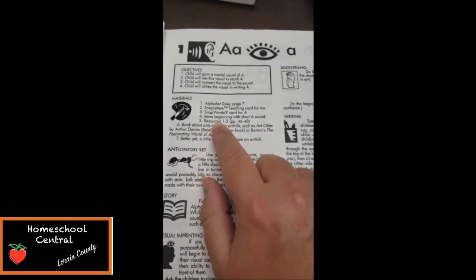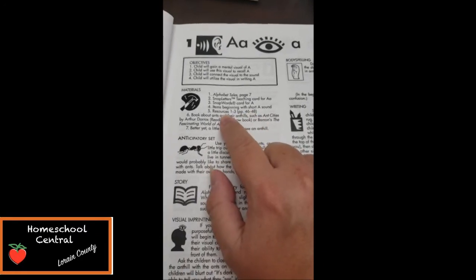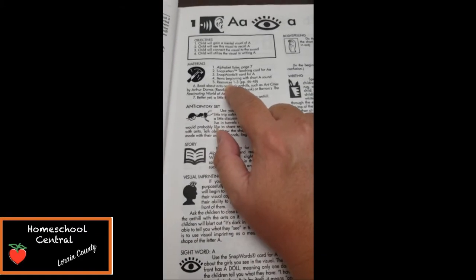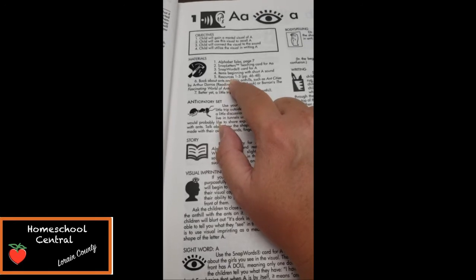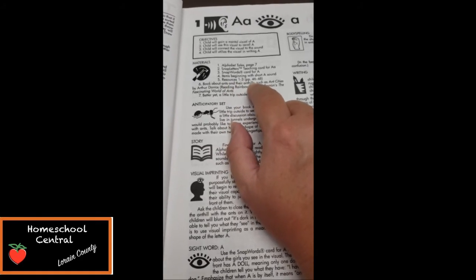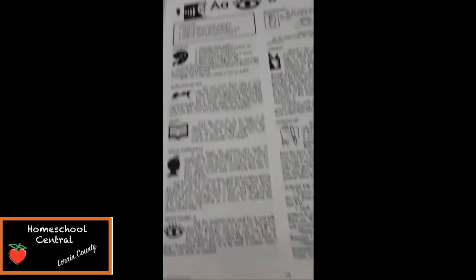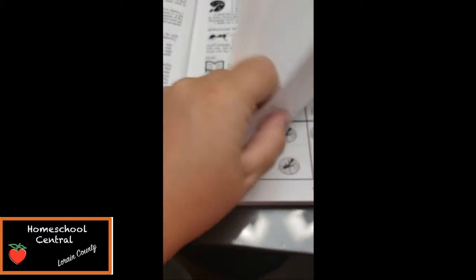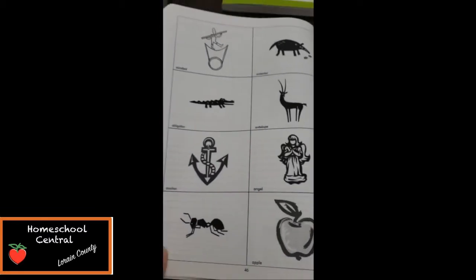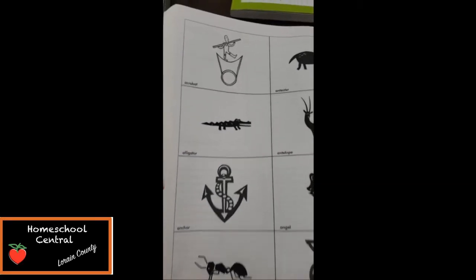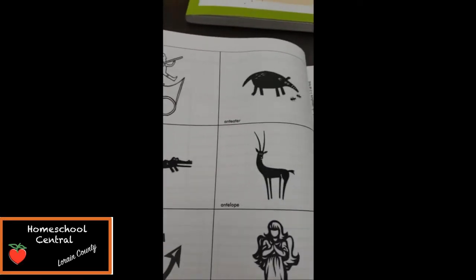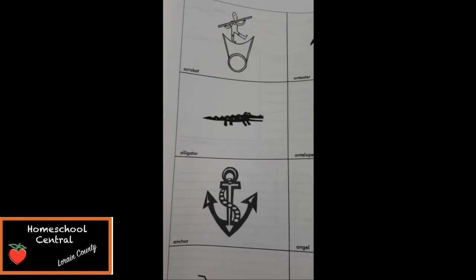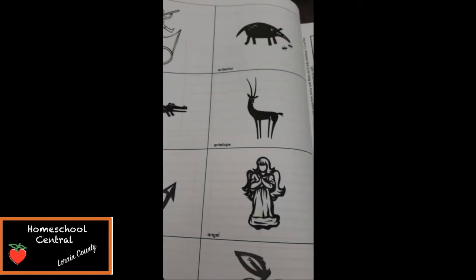And then you're going to get items beginning with short A sound. So you might get an apple, you might go see an anthill. And then you're going to need the resource pages from the teacher's book, which is pages 46 to 48. So you have an acrobat, an anteater, an alligator, antelope, and so on and so forth.